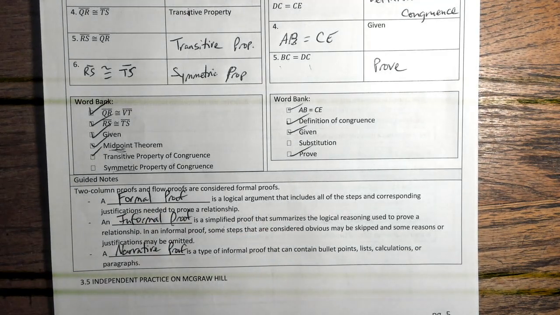Okay, two-column proofs and flow proofs are considered formal proofs. A formal proof is a logical argument that includes all the steps and corresponding justifications needed to prove a relationship. An informal proof is a simplified proof that summarizes the logical reasoning used to prove a relationship. In an informal proof, some steps that are considered obvious may be skipped and some reasons or justifications may be omitted.